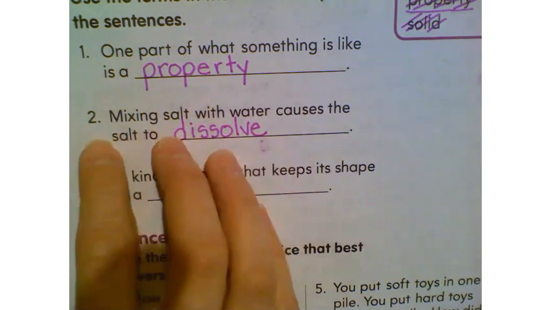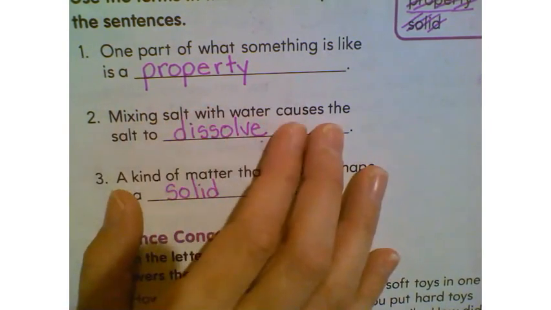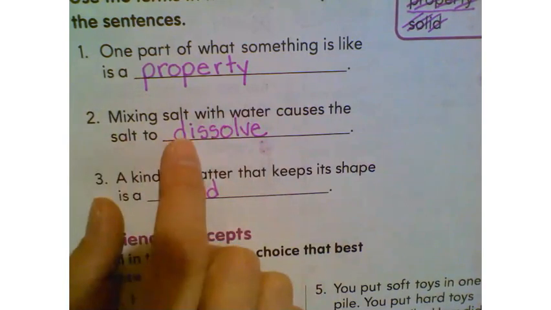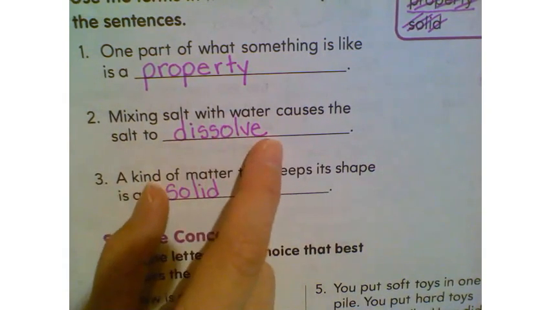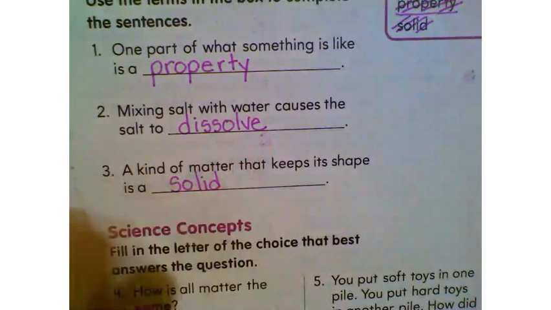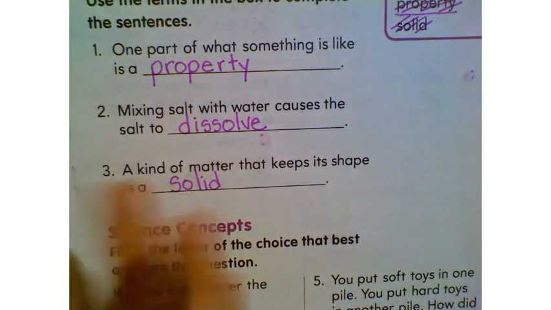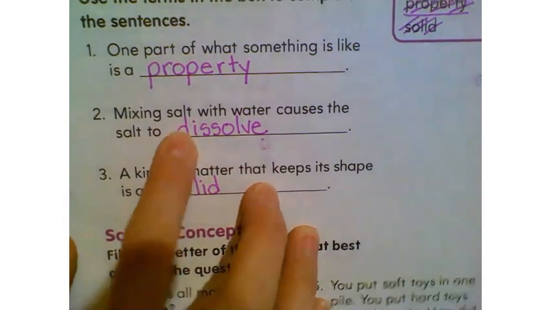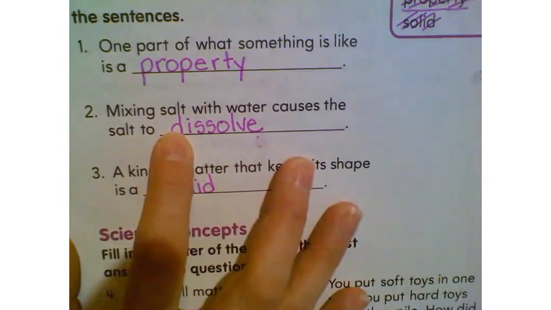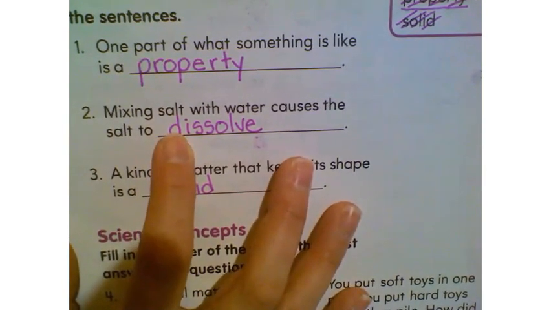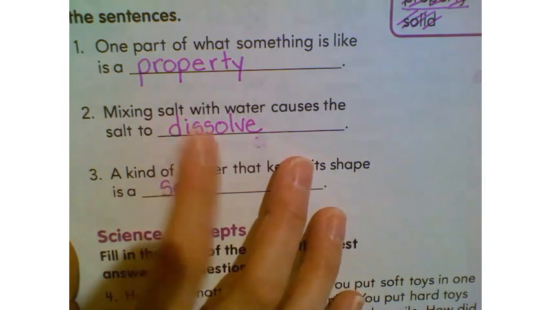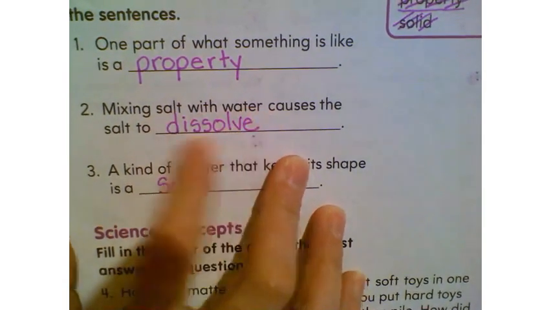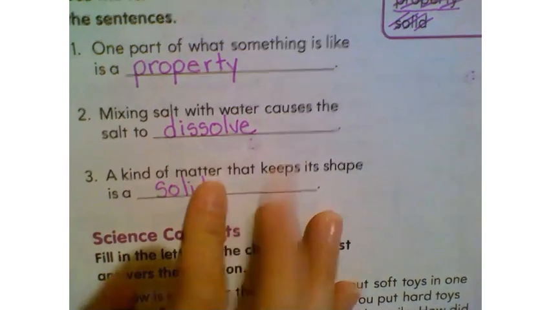Number two says mixing salt with water causes the salt to, and I put dissolve. Remember, dissolve means that it mixes in with the water and we can't see it anymore. It almost becomes part of the water. So we know if we mix in hot chocolate with milk, or if we mix in sugar with our lemonade, it dissolves into the water. So go ahead and write dissolve for number two.